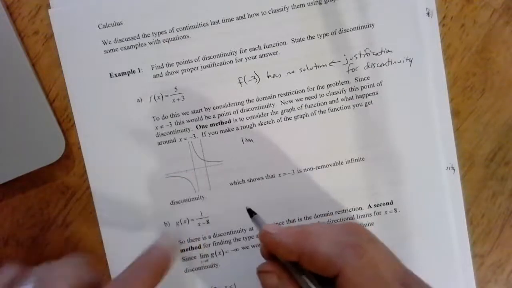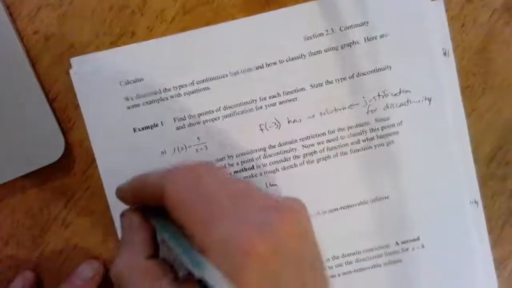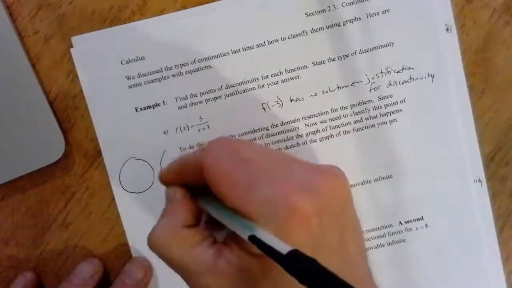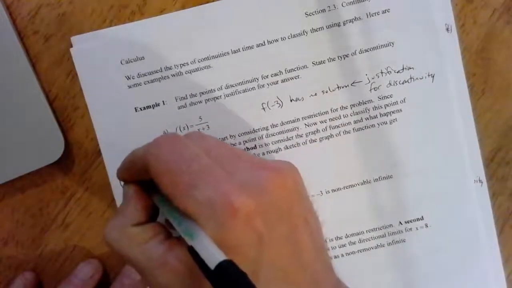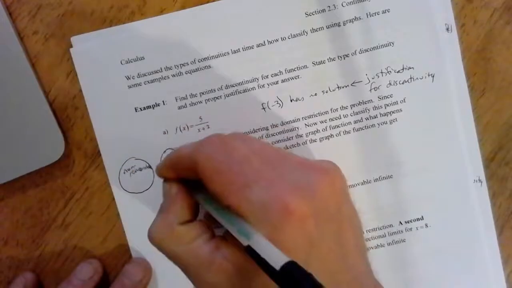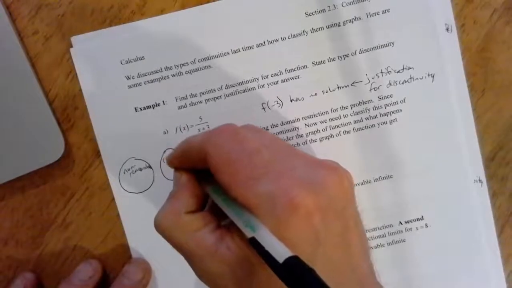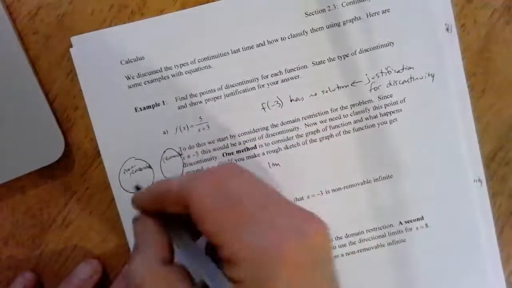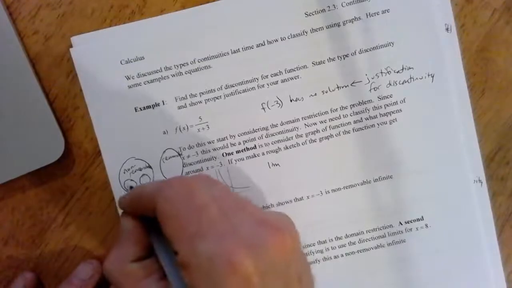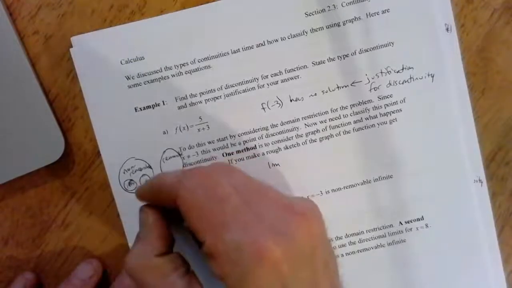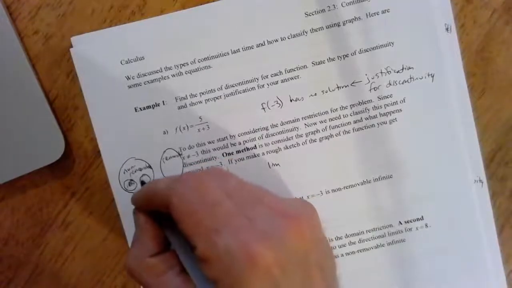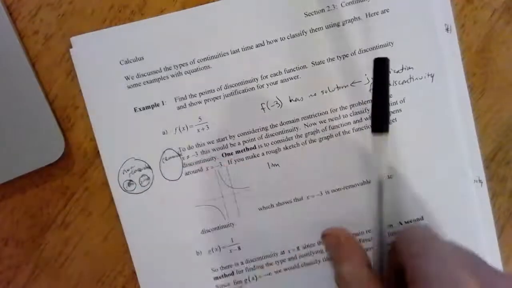Just to be clear, if you think of it, there are two subsets of discontinuities. If I think of it like a Venn diagram, there's the non-removable and there's the removable. Within non-removable, there are two types of non-removable. I misspoke, there are three types. There's an infinite, there's a jump, and then there's an oscillating.